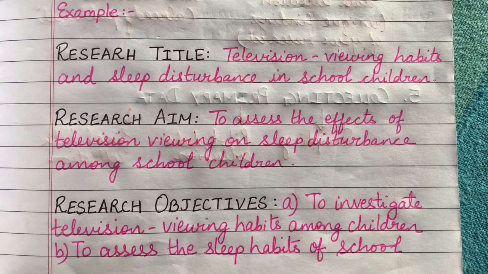Now, as we said earlier, research objectives are when we divide the research aim into smaller parts to understand it better. So here I have three objectives for this research question. A, to investigate television viewing habits among school children, which means that you will investigate separately how children are watching television, how many hours they watch television, what they are viewing, for how long, all these things will come under this objective. Second is to assess the sleep habits of school children, which means that you will observe at what time they go to sleep, what their routine around sleep time is. So you will study all those under this objective.